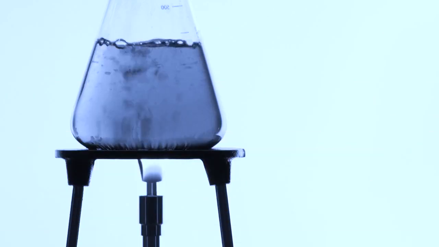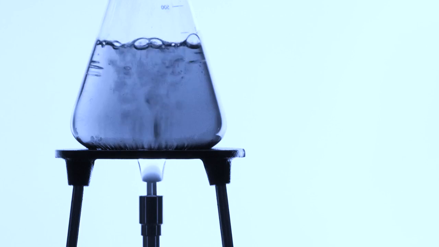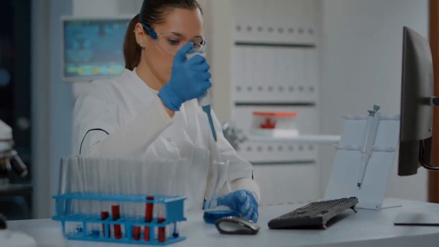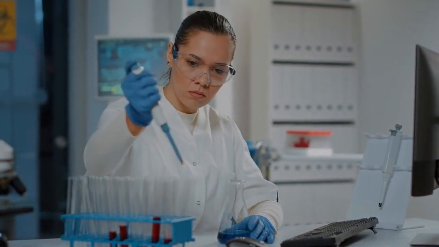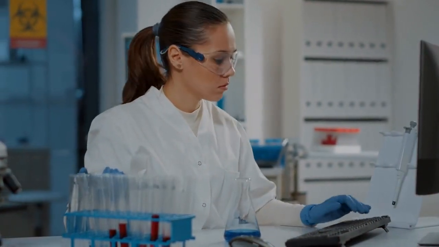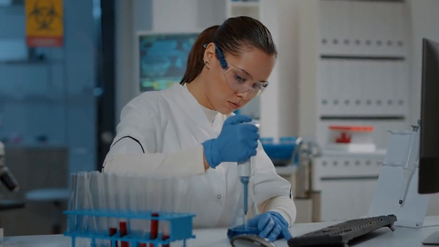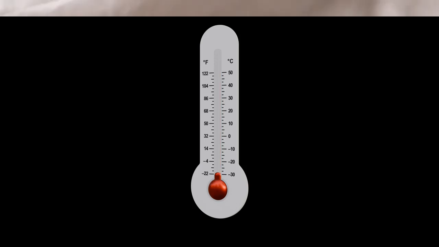Bunsen burner. A common heat source used in laboratories, which produces a single, open flame for heating or sterilizing objects. Thermometer. A device used to measure temperature, typically containing a glass tube with a liquid, such as mercury, that expands or contracts with temperature changes.